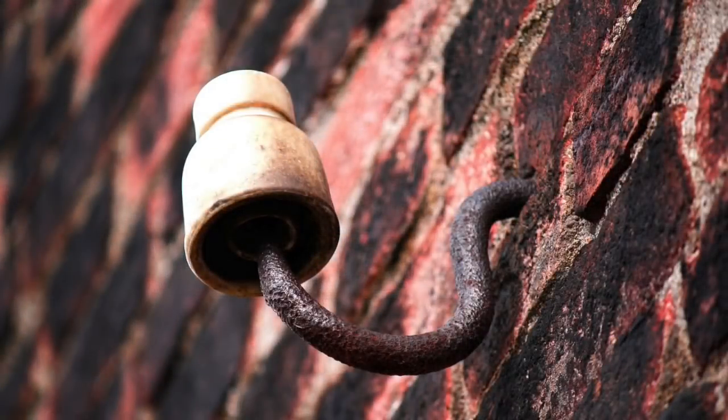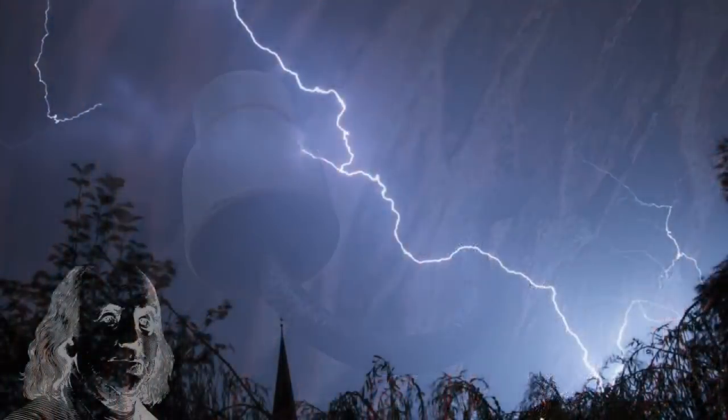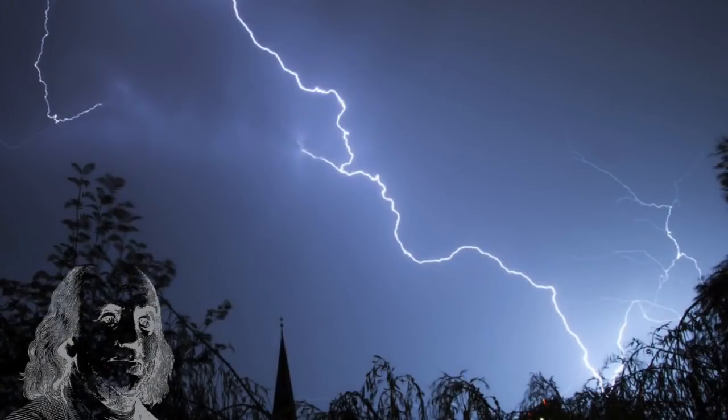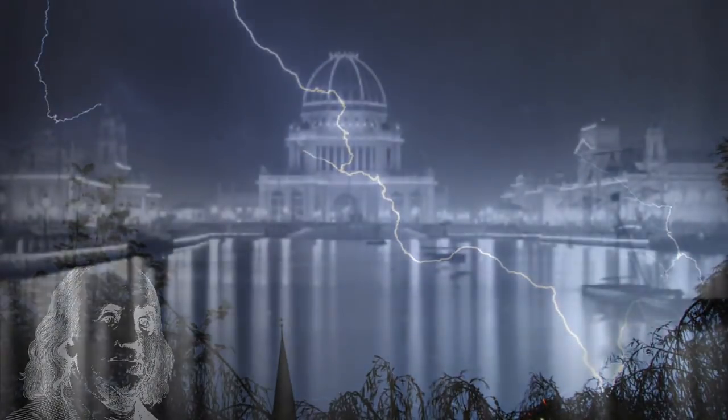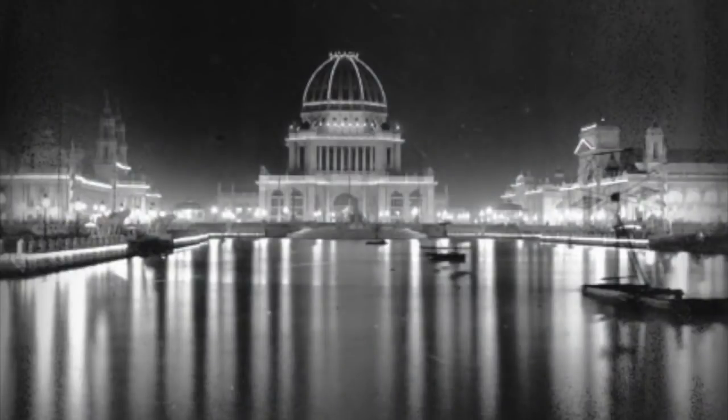The idea of Renaissance Europe producing and storing electricity isn't as out of place as it may sound. History tells us that electricity was discovered by Benjamin Franklin in 1752 and wasn't employed for public use until the late 1800s. But can we trust this narrative?